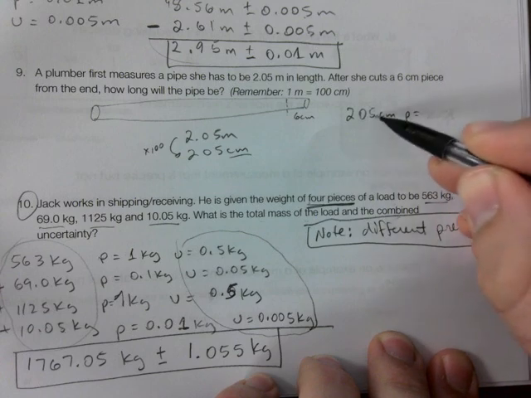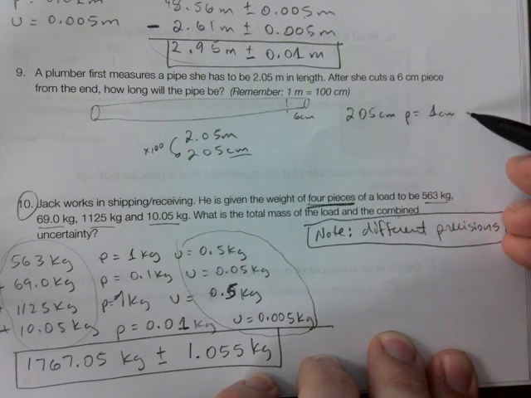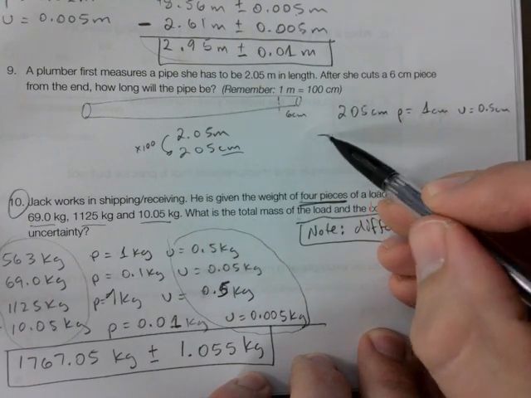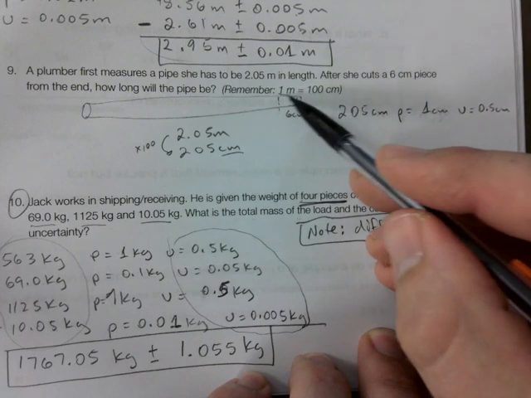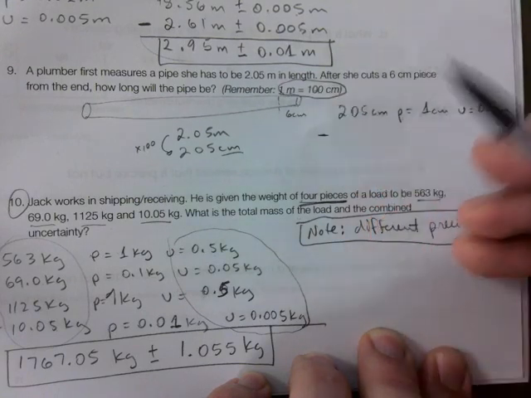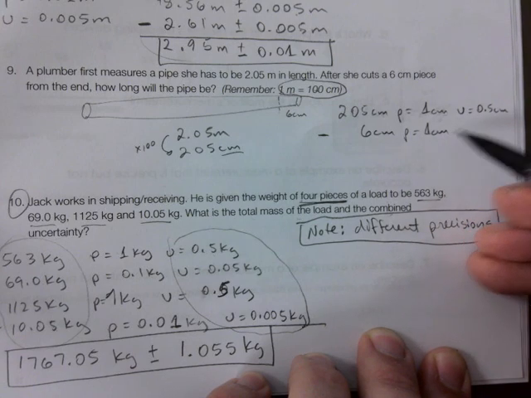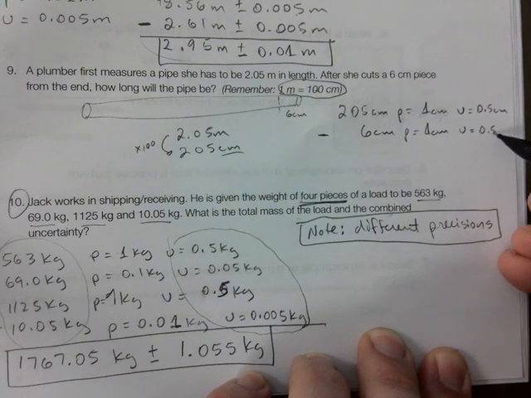The precision is 1 centimeter. The uncertainty is 0.5 centimeters. And so minus, that's why I put this in there, right? 1 meter is 100 centimeters, so minus 6 centimeters. The precision is still 1 centimeter. The uncertainty is 0.5 of a centimeter.